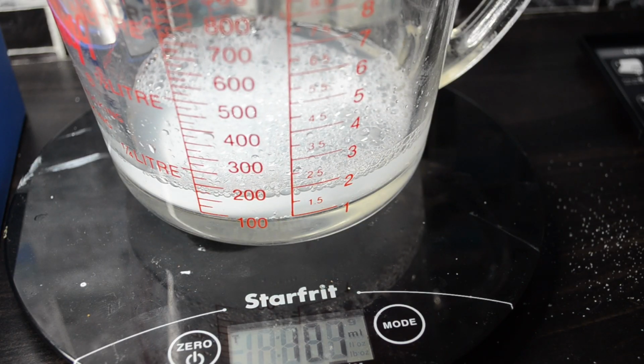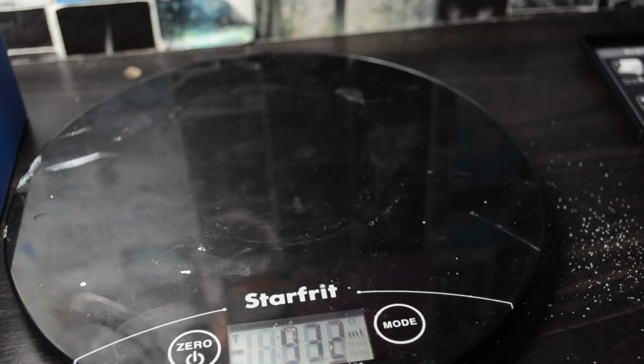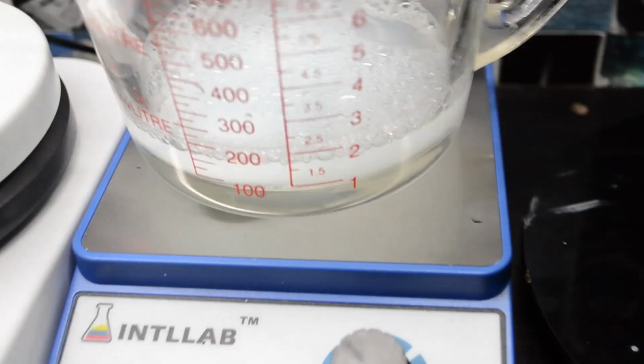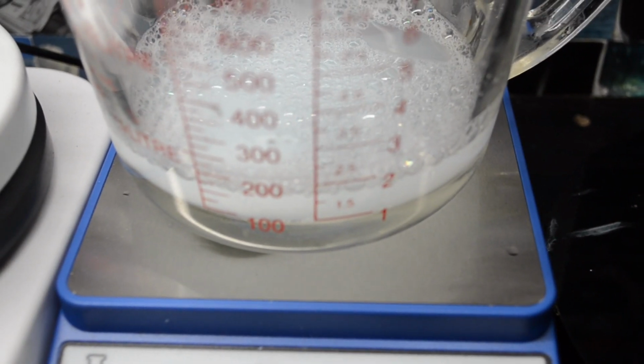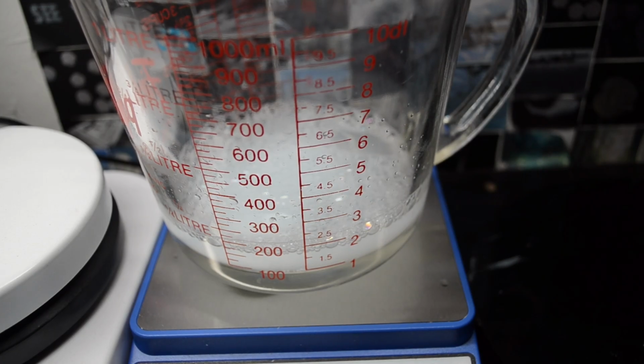Okay, we're just 1 mil above here, give or take 1 mil above or 1 mil below. It's okay, it's not such a big deal. And then I'm going to push it over onto here. This is a magnetic stir, but I'm not going to turn that on because I don't want you to feel like you have to have this. You don't have to have it. So I'm just going to stir it with this glass straw right here.